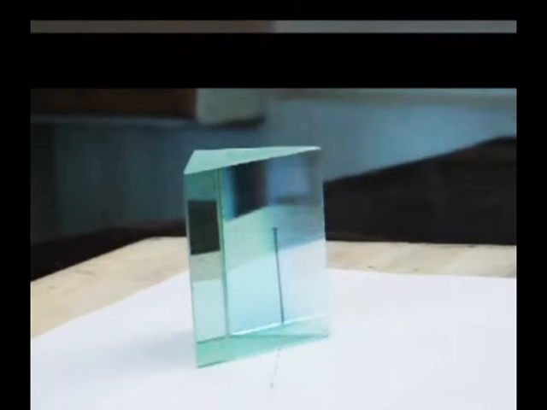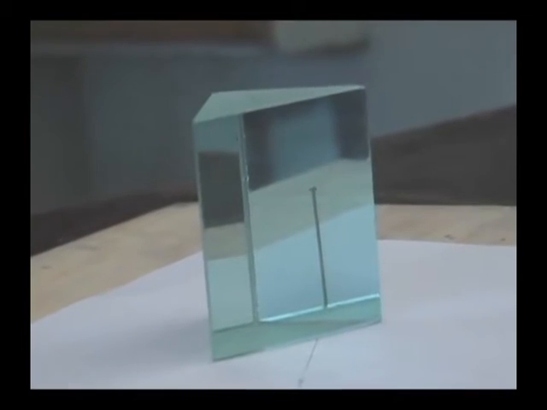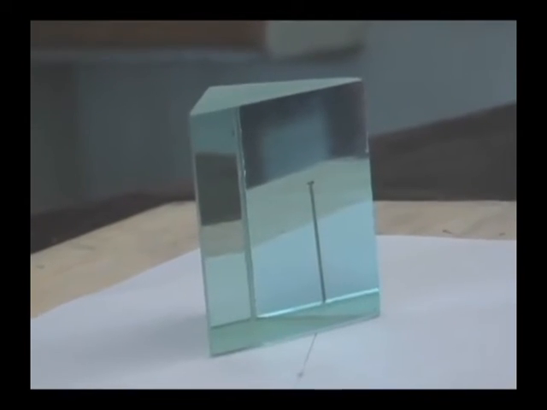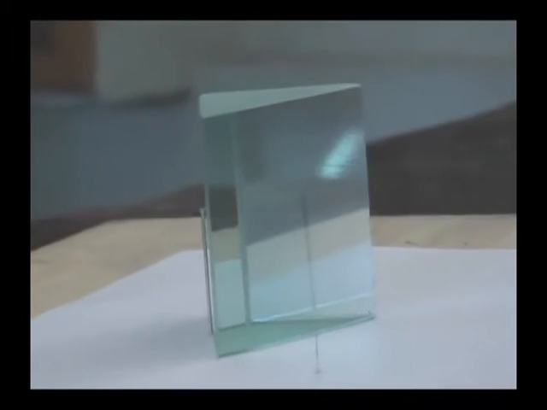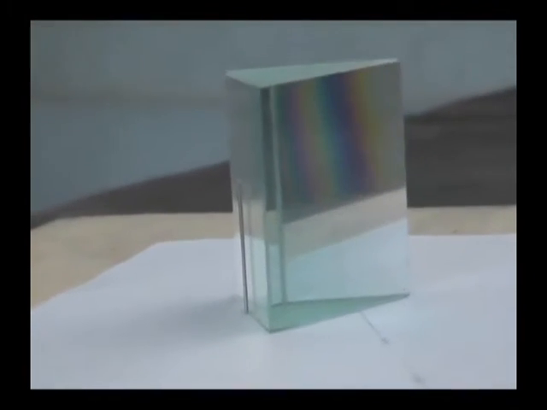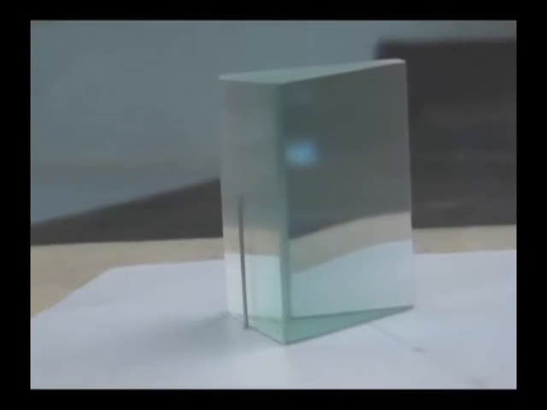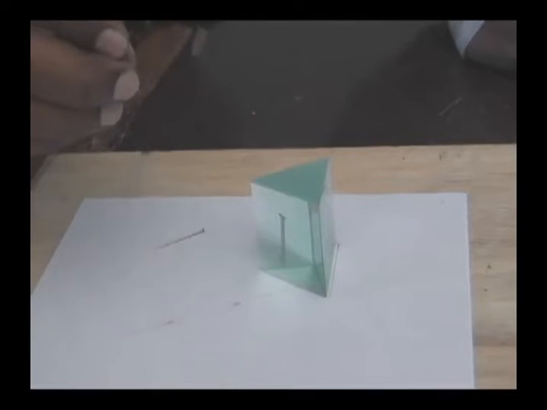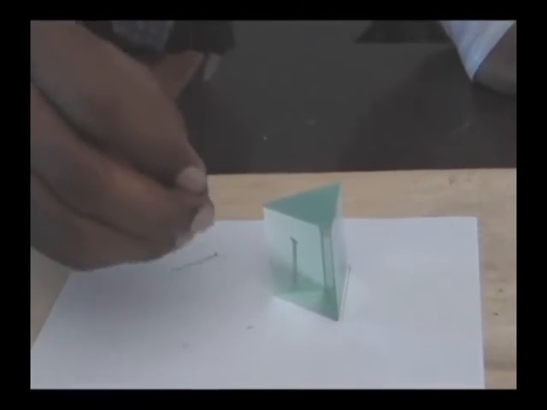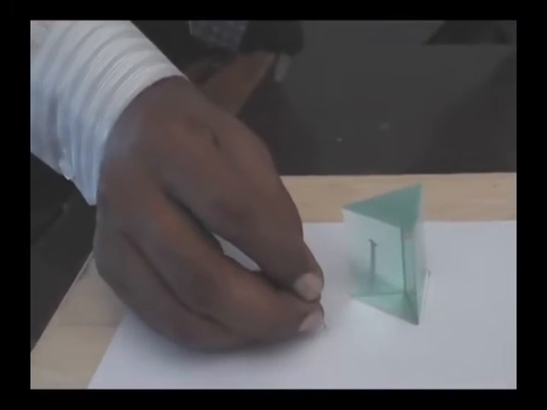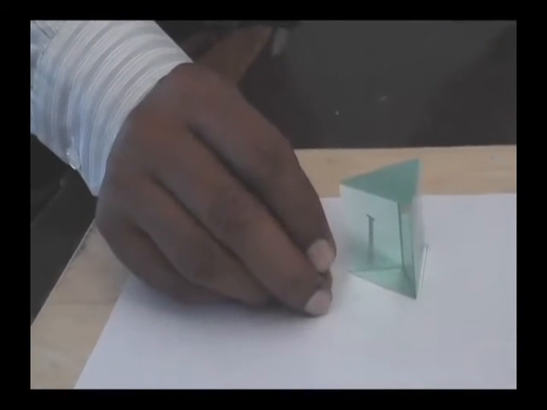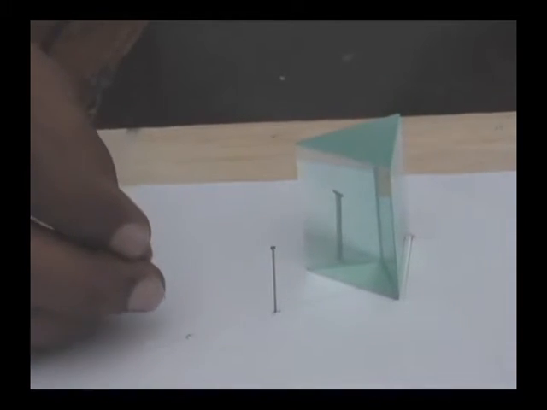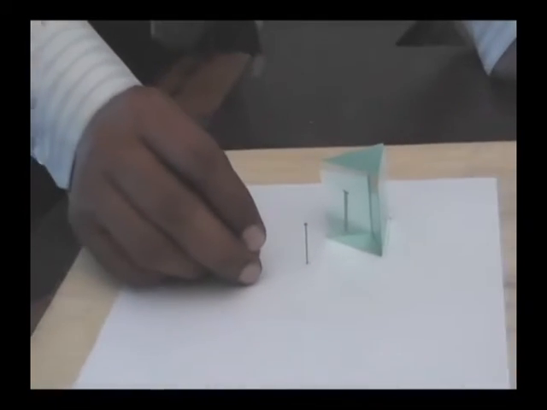You will see from the right side the clear image of the pin, and as we move from right to left, the image goes faint, and on further moving it disappears altogether. Now we fix a pin at a point where we see the dull image, and this is another pin in line with the image and the first pin.